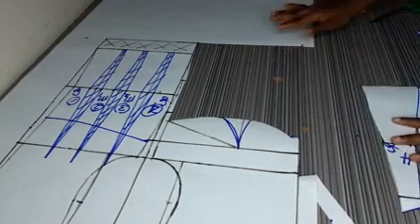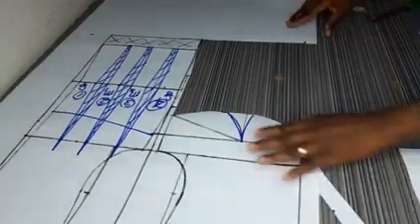So let's keep this aside and we'll cut the back too. We'll come back to it.